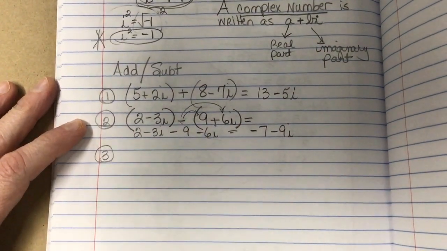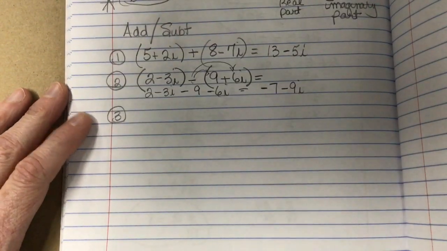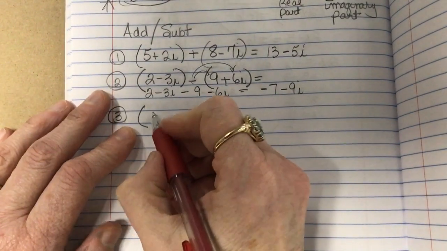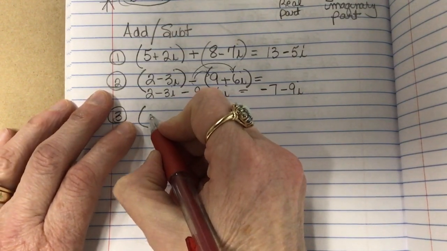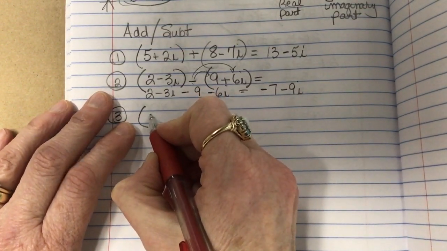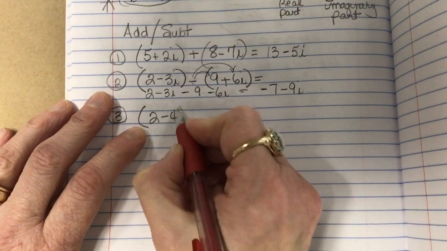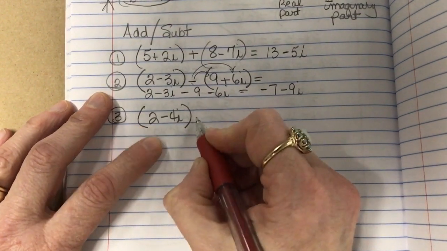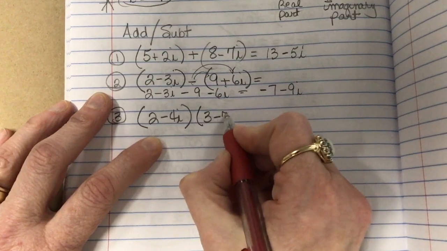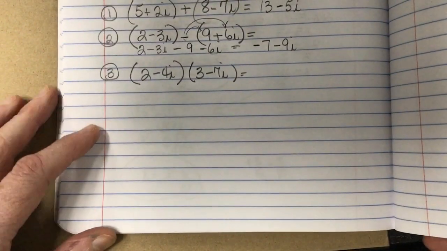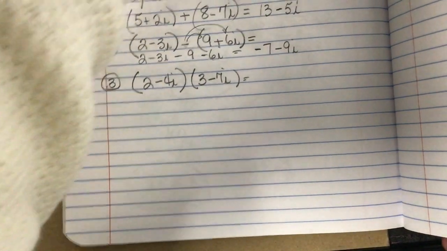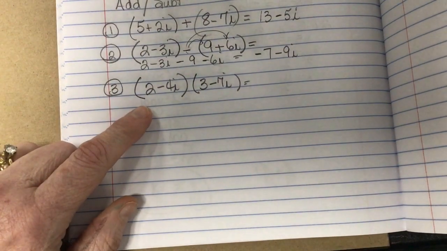It can get a little crazier here. Not too bad, but it's got a twist to it. So I go back to what Reagan said: no, it's not that hard, it's just different. Let's do 2 minus 4i times 3 minus 7i. How do you multiply a binomial times a binomial? FOIL, distribute, whatever you want to call it. I'm just going to call it FOIL.